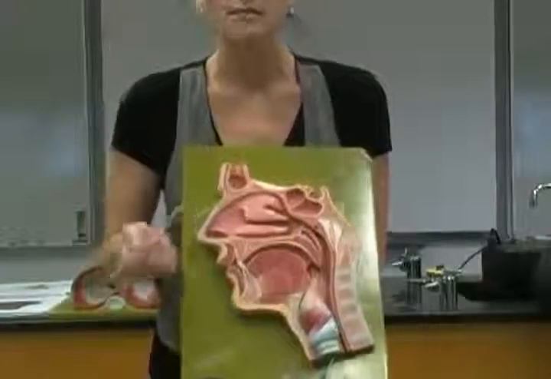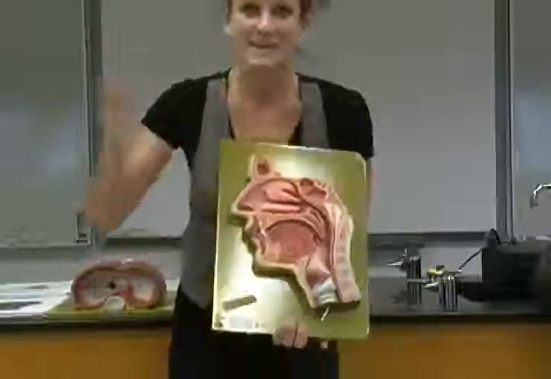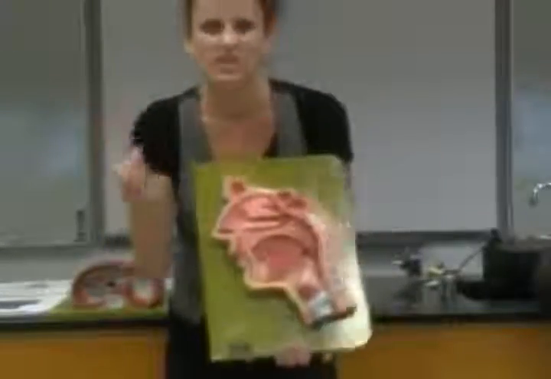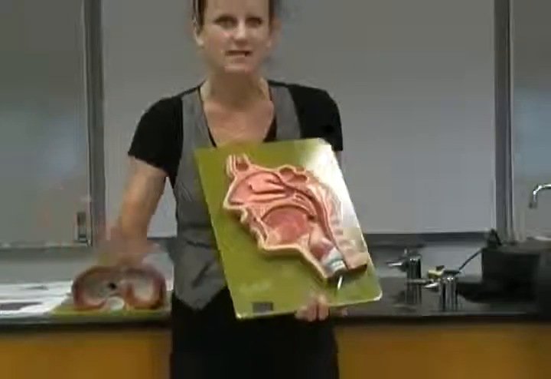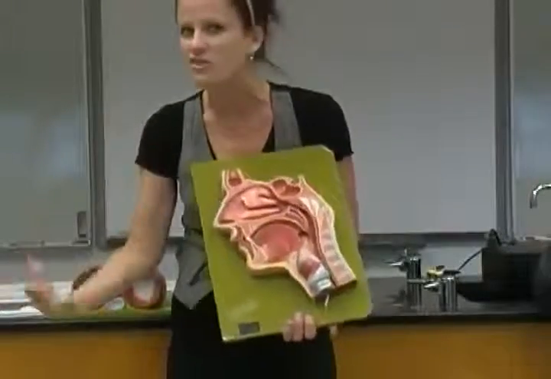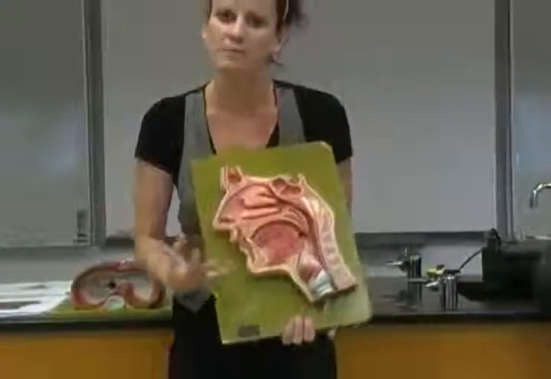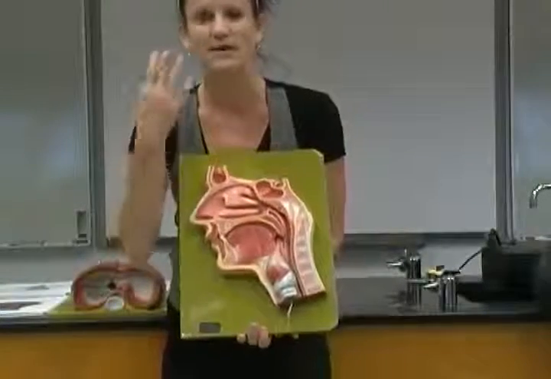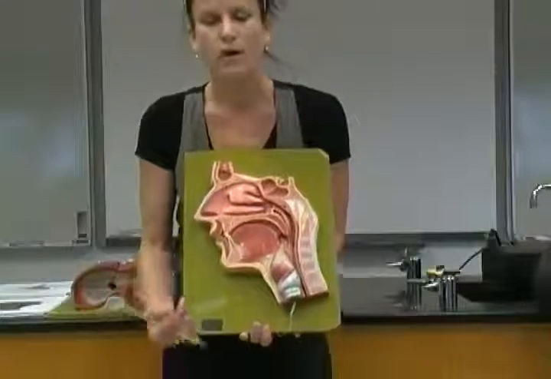These two things combined mean that as we inhale, the air gets bounced around, and all of the junk in the air, the dirt, dust, pollen, debris, and pathogens, get trapped in the mucus in the nasal cavity, so they don't make their way down to the lungs.